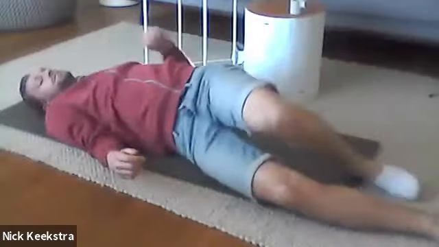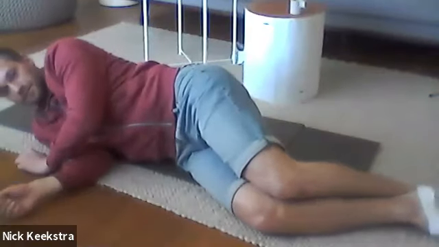Excellent. And then you're going to slowly unwind your arms. And then you'll uncross your legs. And then you'll roll to one side. You'll use your arms to assist you coming up to standing and re-engaging gravity. And then coming back to your chair.